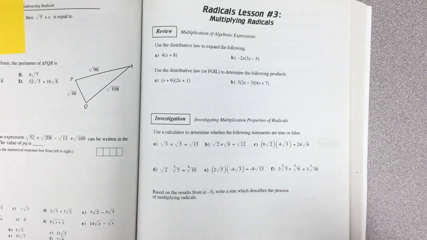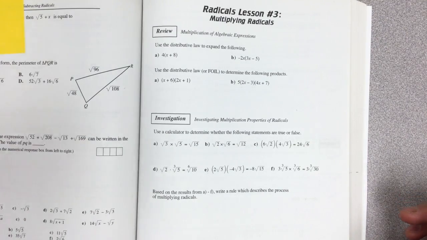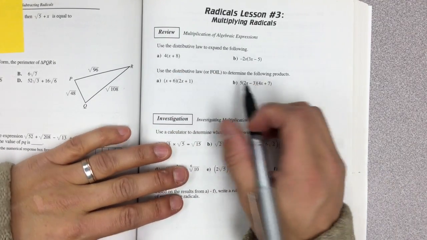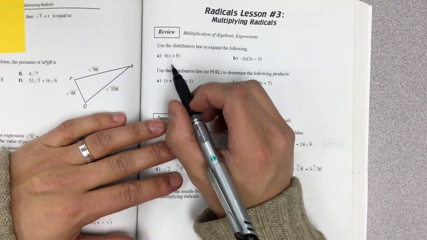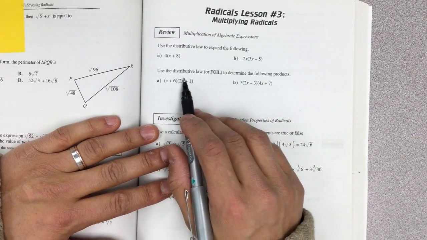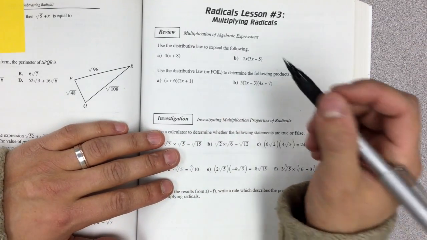We're going to be looking at multiplying radicals. In our last lesson, lesson number 2, we looked at adding and subtracting radicals. Today we're going to look at the differences in adding, subtracting, and multiplication. First, if we look at the multiplication of algebraic expressions, recall that we use the distributive law, or FOIL, in order to solve those types of products.